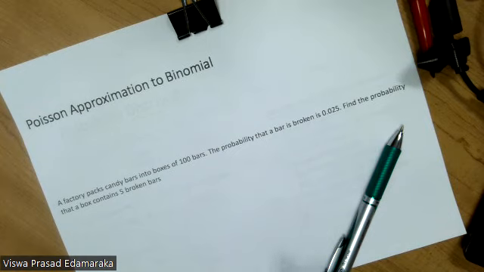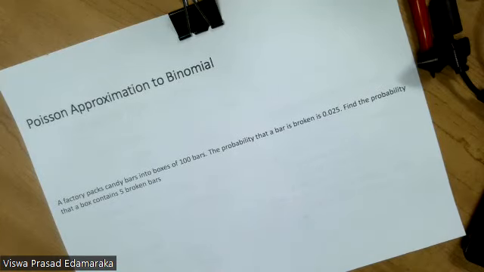For example, take the binomial distribution. Binomial distribution has a lengthy formula, nCx p power x q power n minus x. Sometimes it is very difficult to compute for 100 samples, 200 samples. At that time, instead of using binomial distribution, we can use Poisson's distribution. But you will not get the exact value, it is an approximate value.